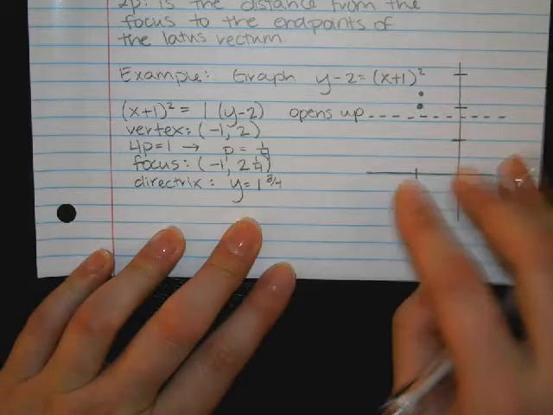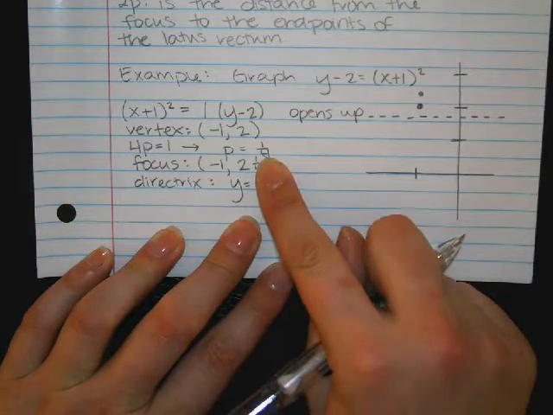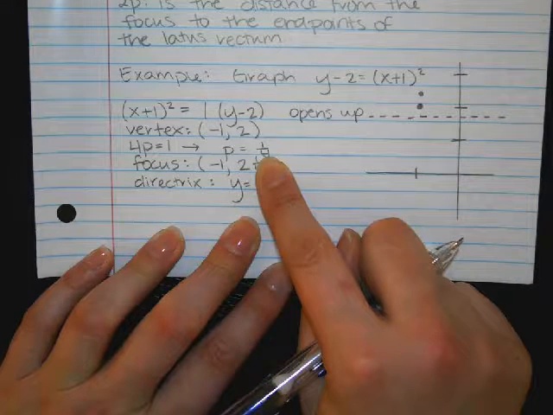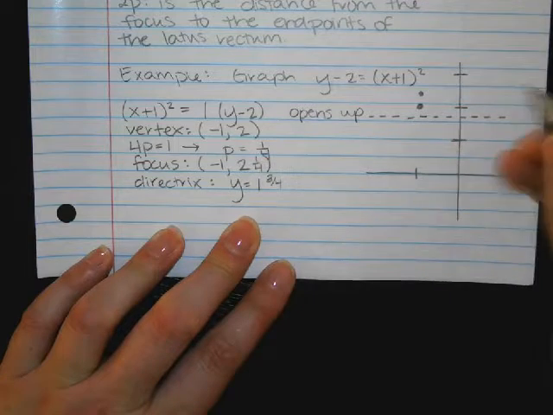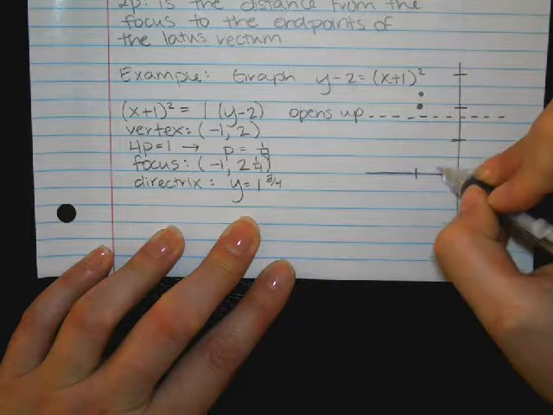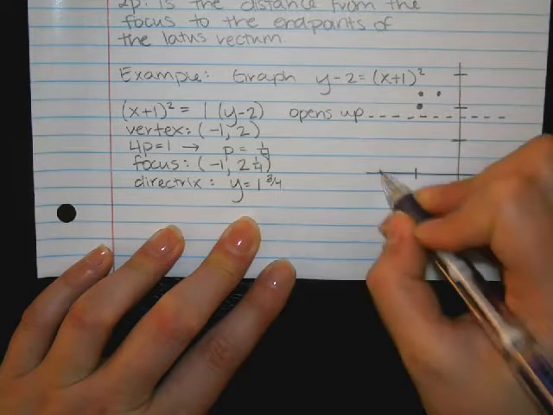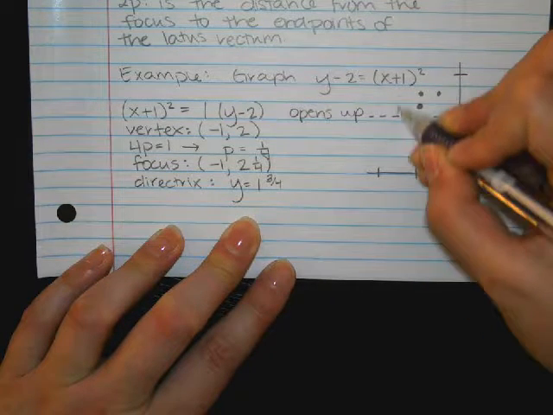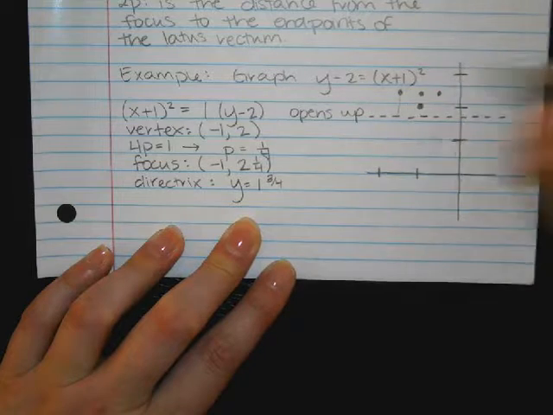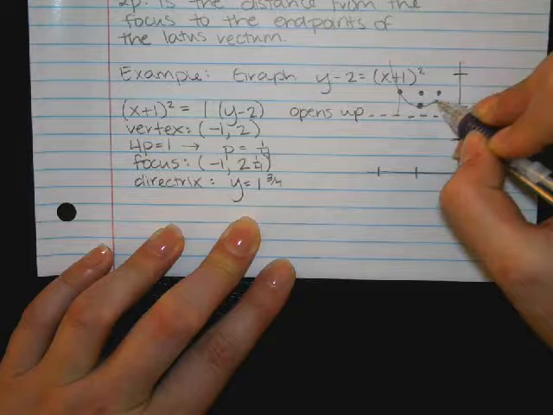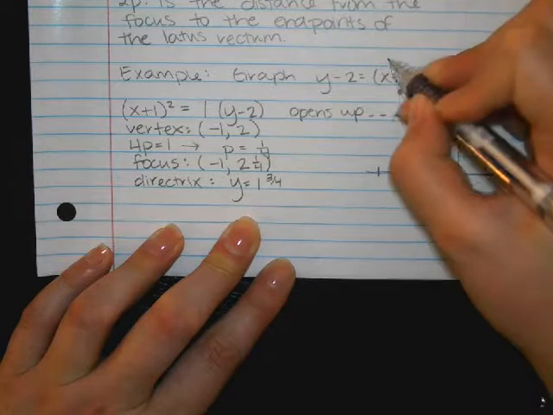If the p value is 1/4, then what should 2p be? 2/4, which is 1/2. So from the focus, I'm going to go to the right 1/2, and I'm going to go to the left 1/2. And then my parabola connects the vertex with those endpoints.